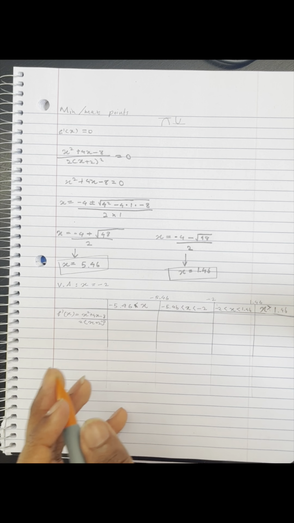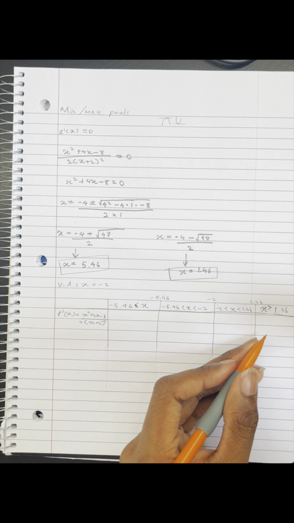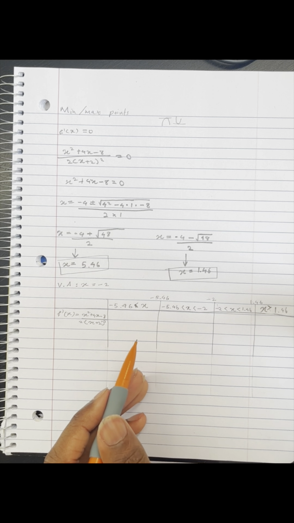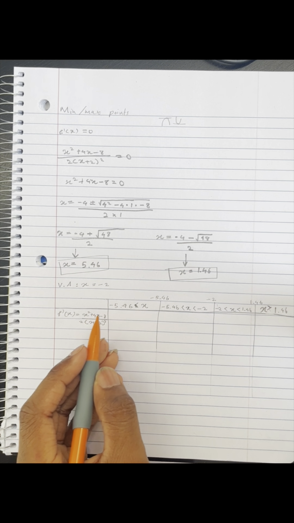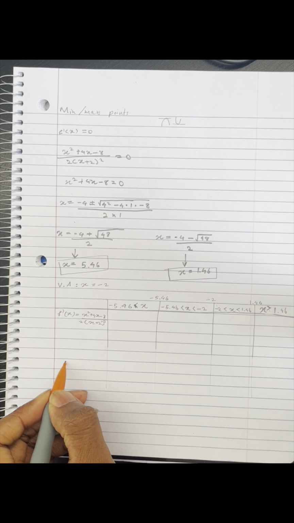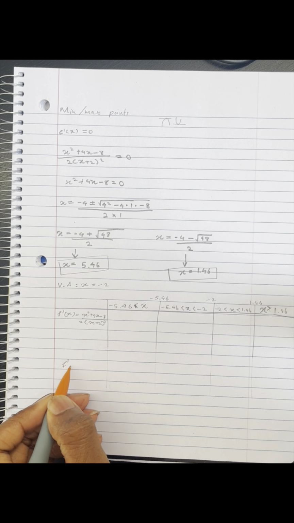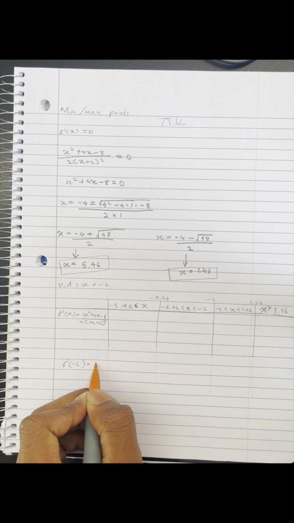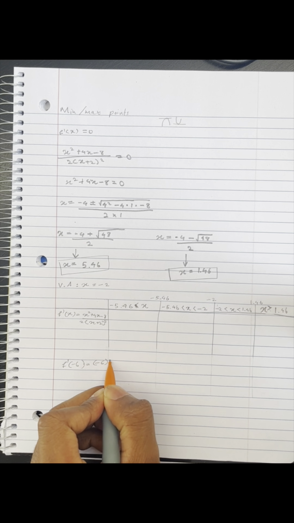So now, let's sub in a value from each of these intervals to see if it's increasing or decreasing. So from this interval, we're going to use minus 6. So we sub in minus 6 to the x value.